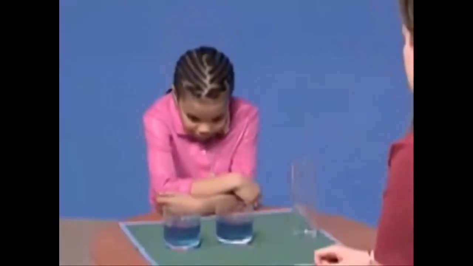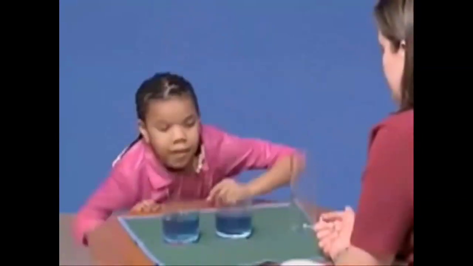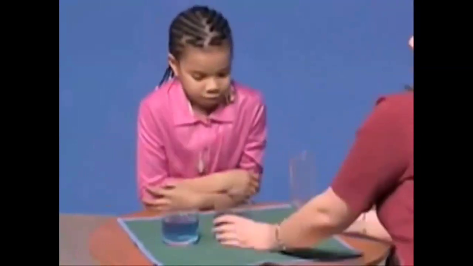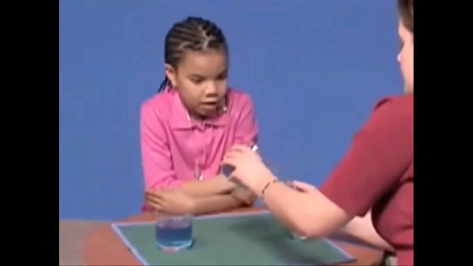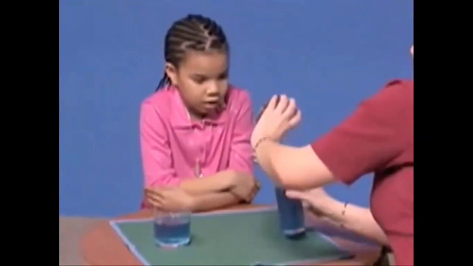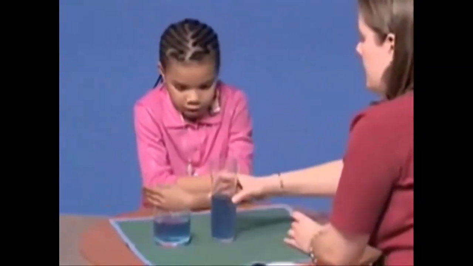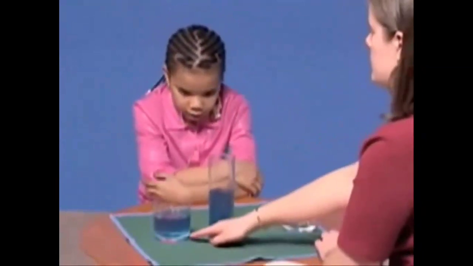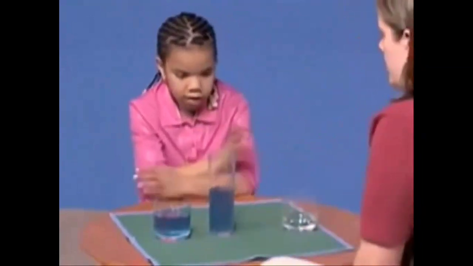So first we're gonna look at these 2 cups right here. Do you think there's the same amount of juice in this glass as there is in that glass? They're even? Okay. So we're gonna take the juice from this glass and pour it into this one right here. Now we're gonna look at this glass and that one. So do you think that there's more juice in this glass, more juice in this glass, or do you think that they have the same amount?